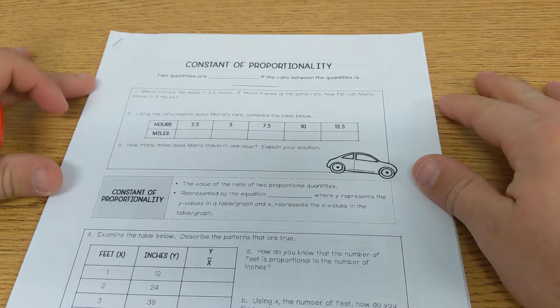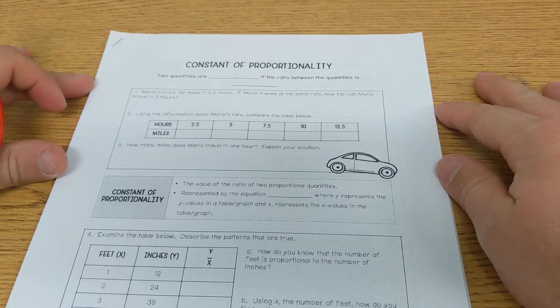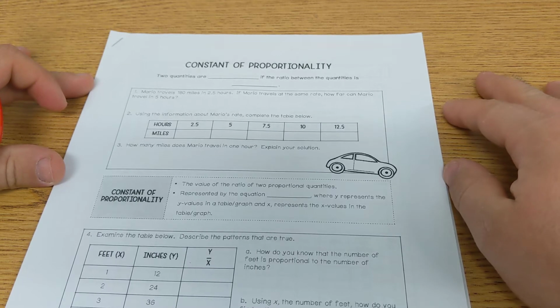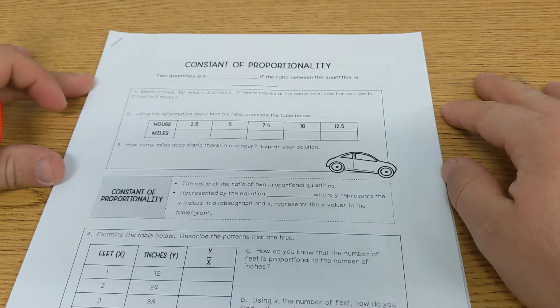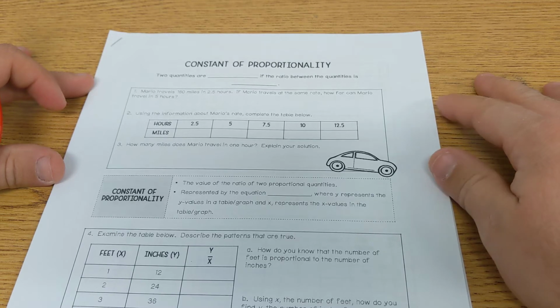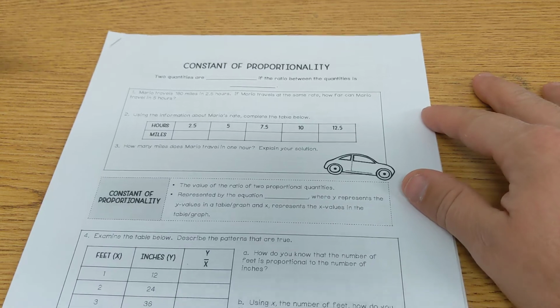Today we're going to start talking about constant of proportionality. It's new terminology, but it's something that we've actually already been doing. So let's go over our notes.